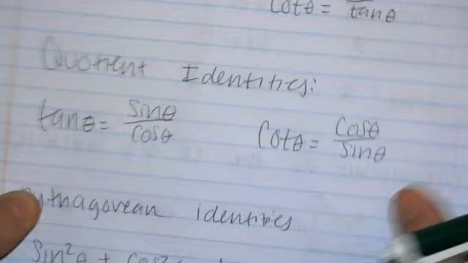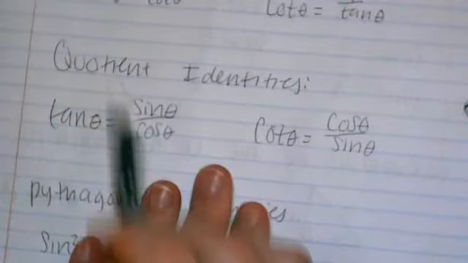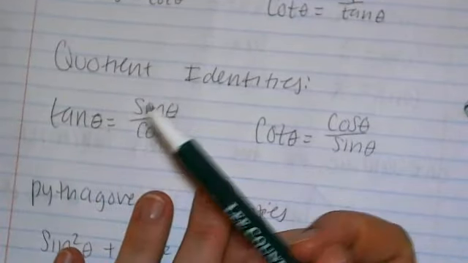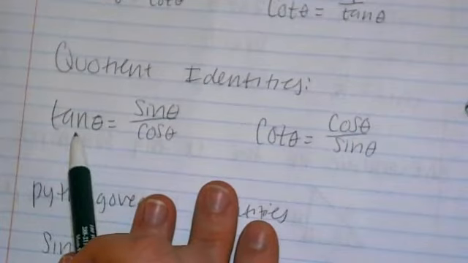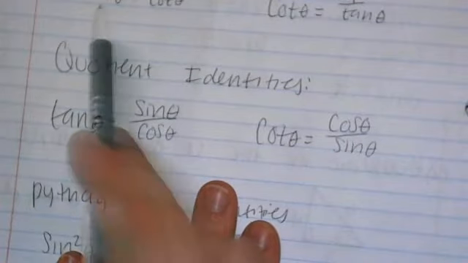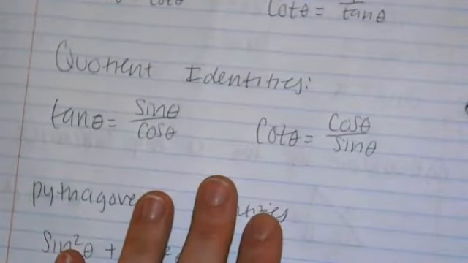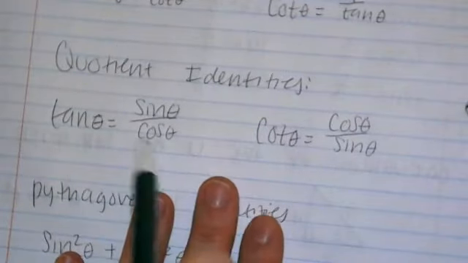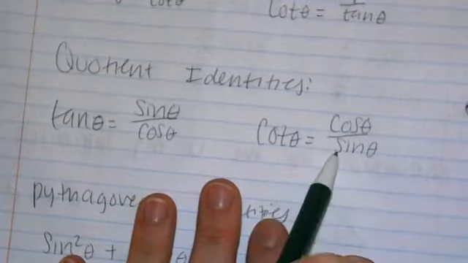Now we also have what's called our quotient identities. Quotients means basically just division. Both of our quotient identities deal with tangent and cotangent. Knowing that tangent and cotangent are reciprocal functions, it's not surprising to know that their identities are also reciprocals of each other.